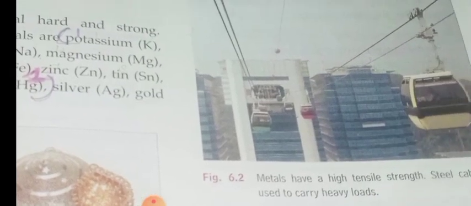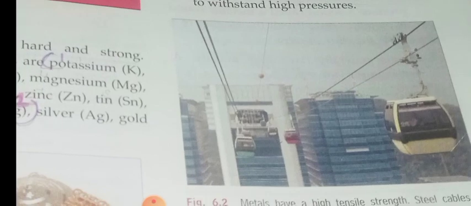Also, metals are generally hard and strong. So, in order to carry heavy loads, these metals are used. For example, steel cables are used to carry heavy loads. They have high tensile strength. This ability to bear heavy loads is called tensile strength, and because of this tensile strength, they are used to carry heavy loads.